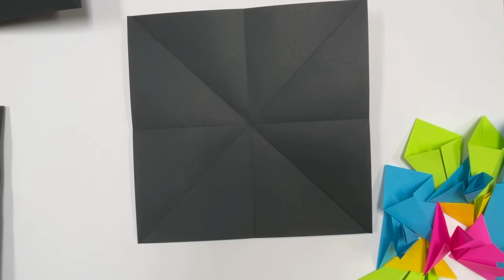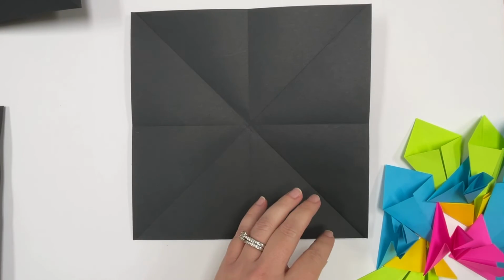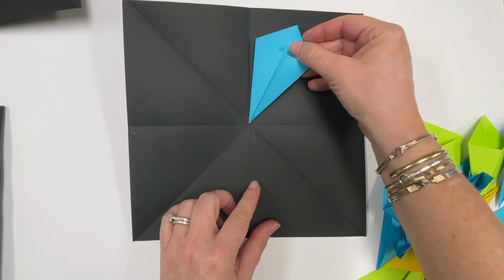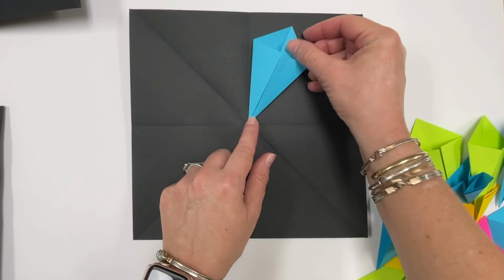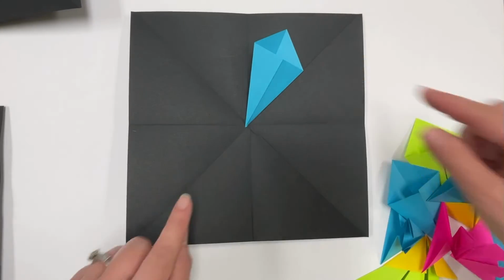Let me get a bottle of glue really quick. You're going to use Elmer's glue for this. That will hold better than anything else. And so you're going to kind of start thinking about it. Before you start gluing, I think I'm going to use some of my blue kite folds to fit in here, and they will fit just perfect in these triangles that you've made.